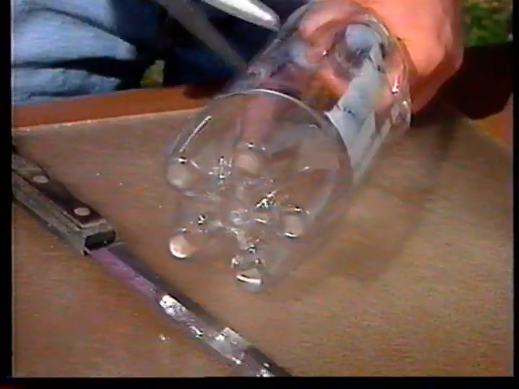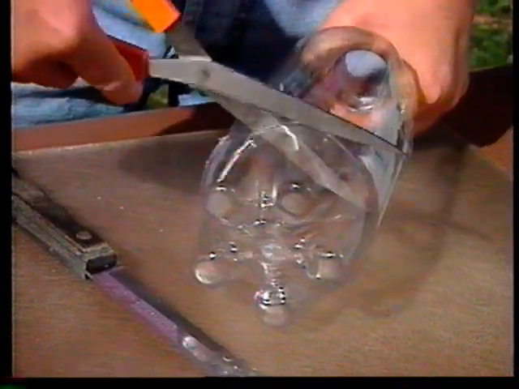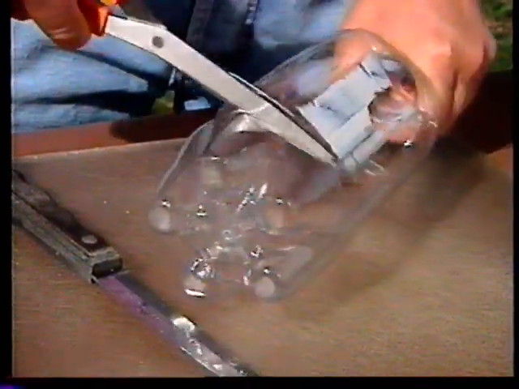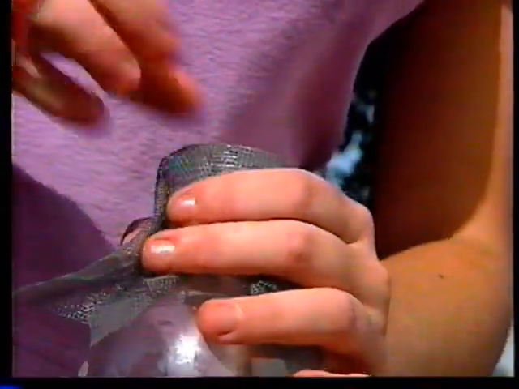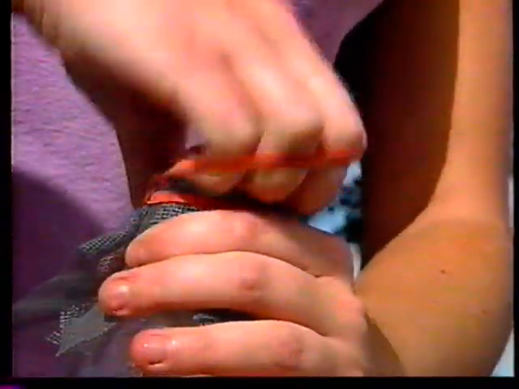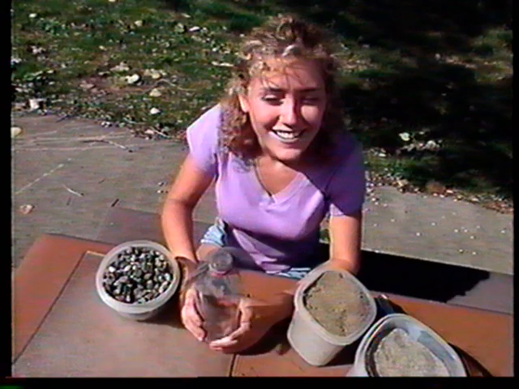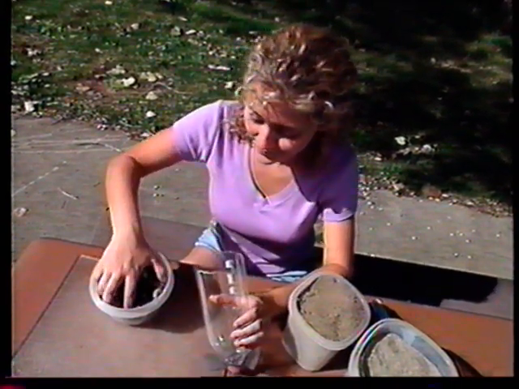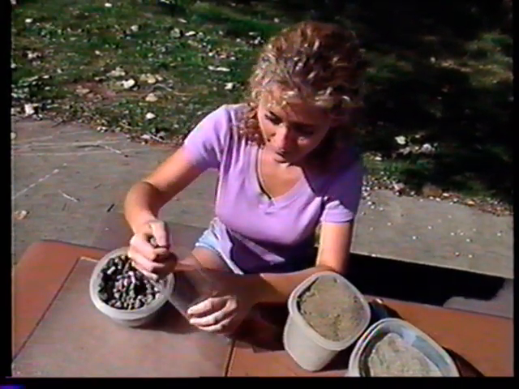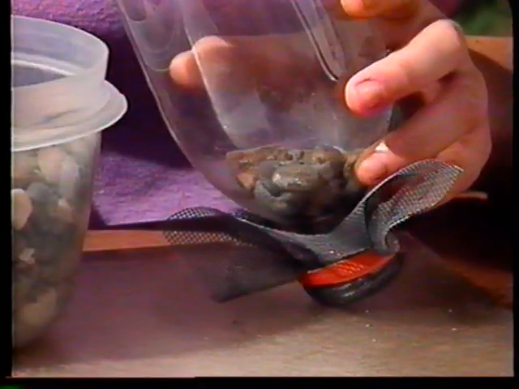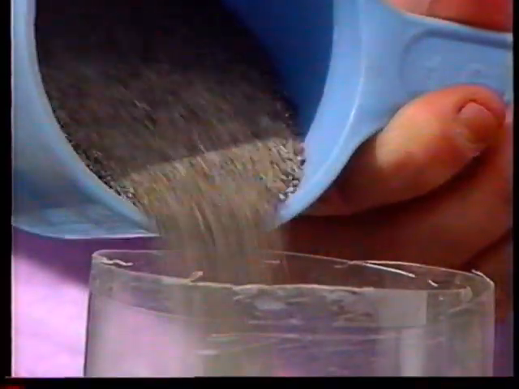I'm going to show you how to make your own water filter. Cut the bottom off of a plastic bottle. You may need to ask an adult for help. Put a piece of wire screen or nylon over the neck and secure it with a rubber band. Now add some small pebbles. Coarse sand. And finally, some fine sand.